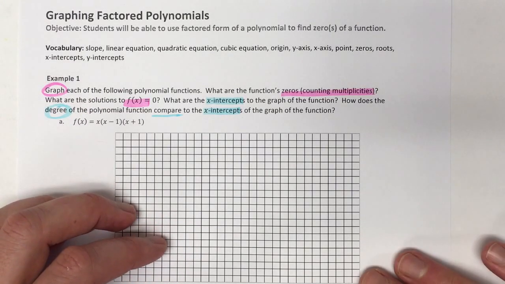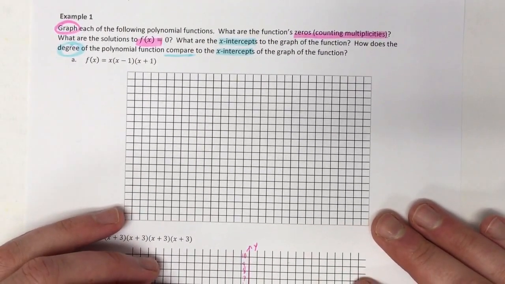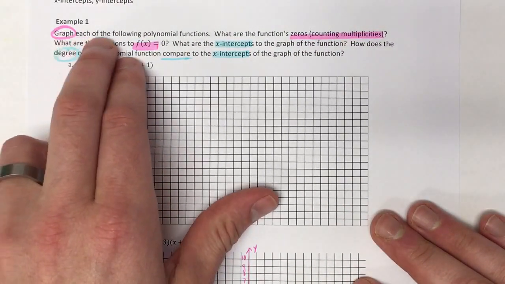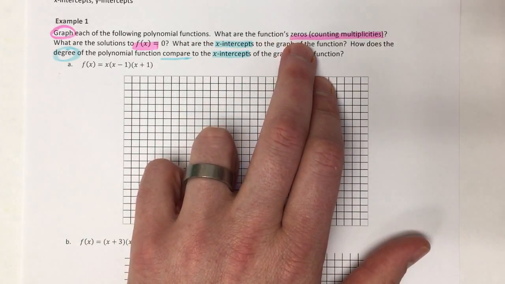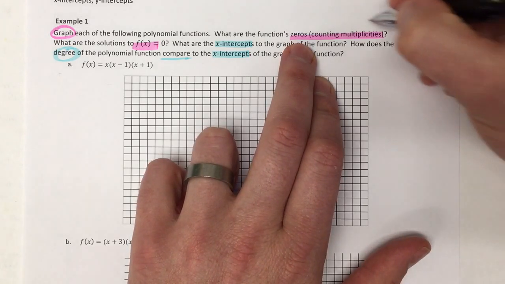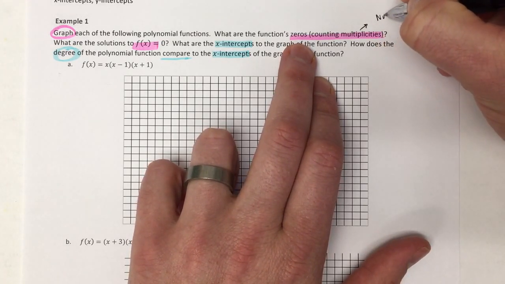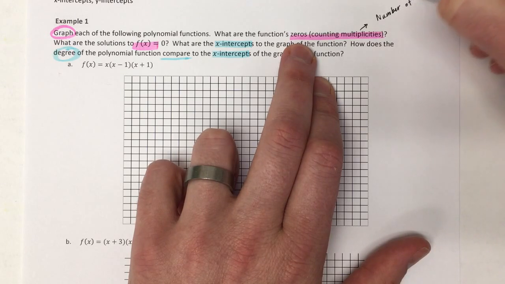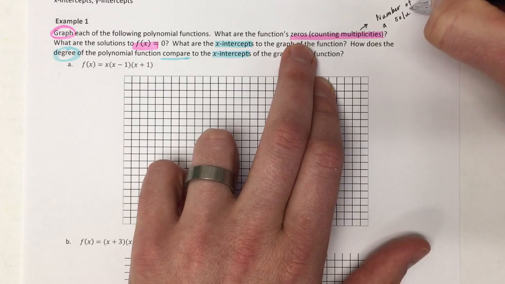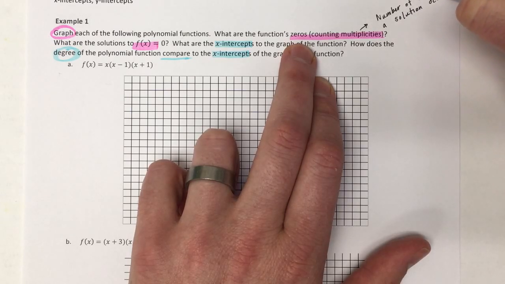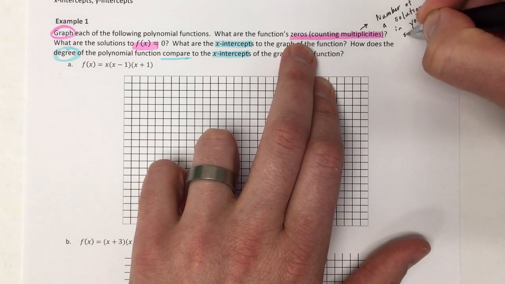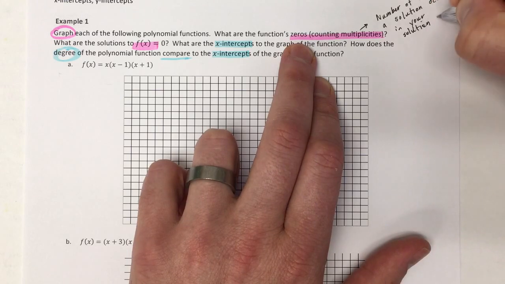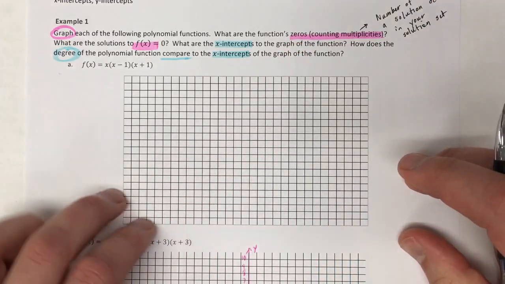And so we kind of look at our first example here and we think, graph each of the following polynomial functions. What are the function's zeros? Counting the multiplicity. If we've forgotten what multiplicity is, it's the number of times a solution occurs in your solution set. So you might need to write that down.